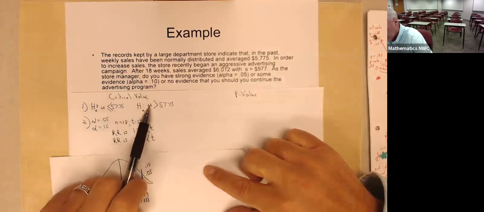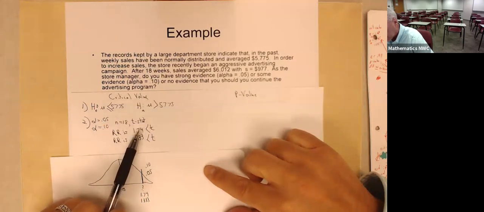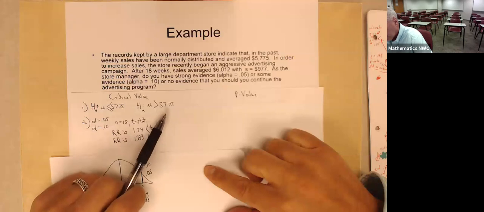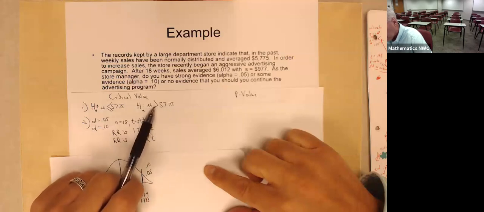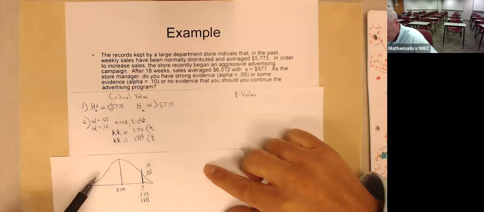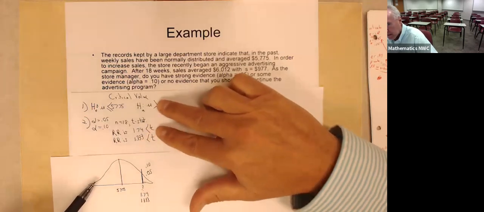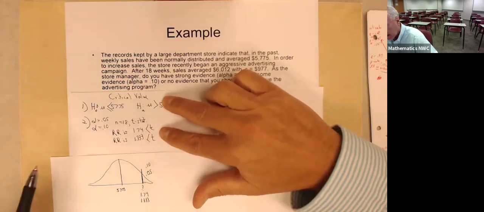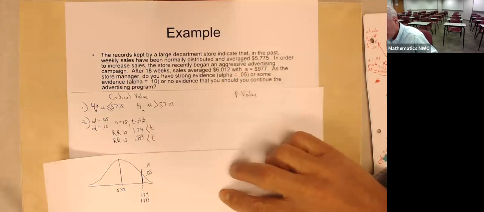For a single tail, if mu is greater than the number, then your rejection region has to be greater than a positive. On the other hand, if the alternative for a single tail was mu is less than, then these would have been less than a negative. It would have been on the other side. These two things have to work together. They have to both be on the same side. That's important. It's an easy place for a lot of students to make an error.